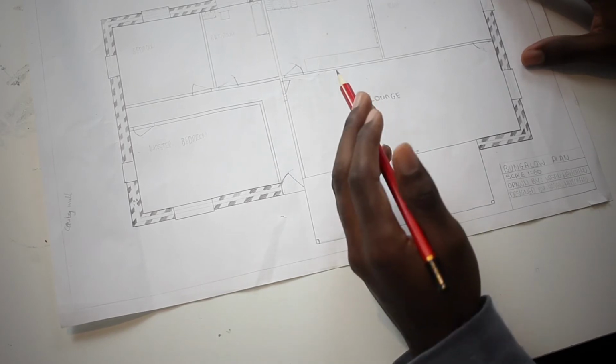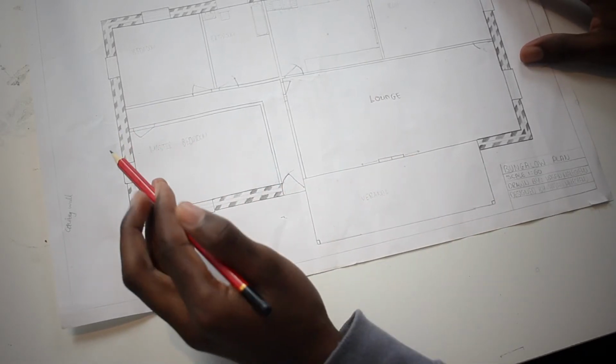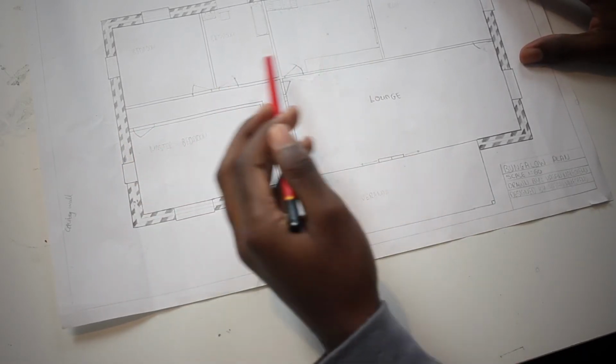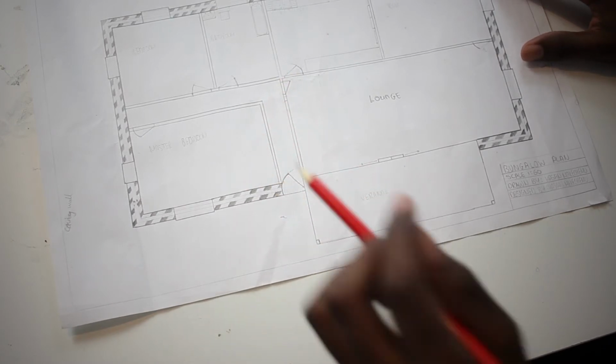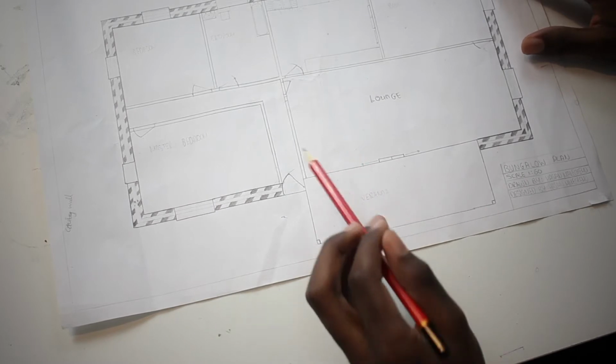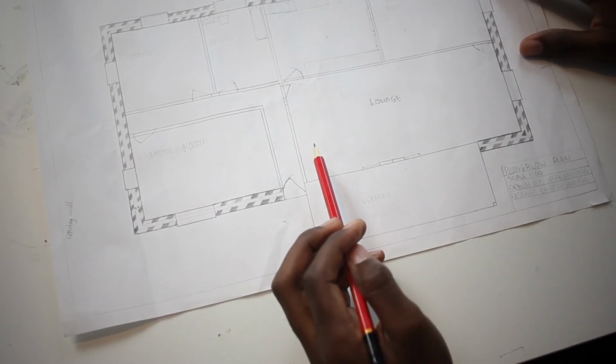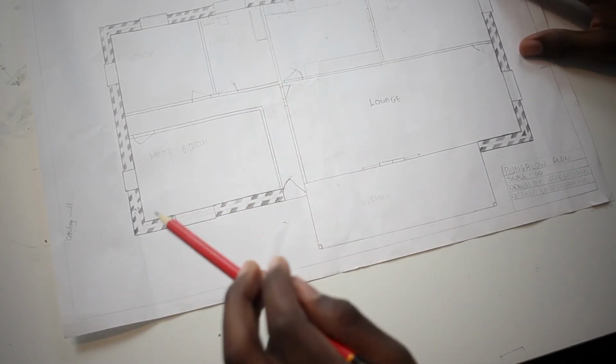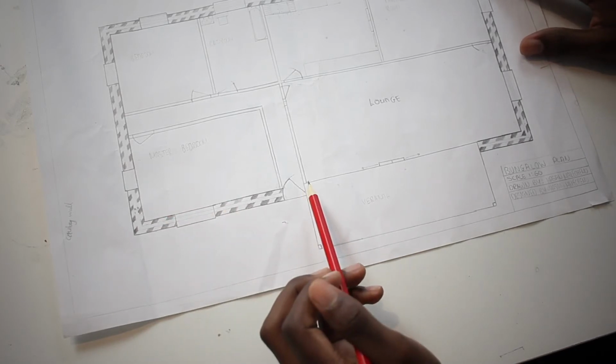So looking at this, which is the same thing I did, you might be wondering what all these horizontal lines are, and that's what I'll be going through with you very soon. So yeah, this is the first plan that I drew, and I was actually quite impressed with it. I'll definitely be trying to practice this more often.